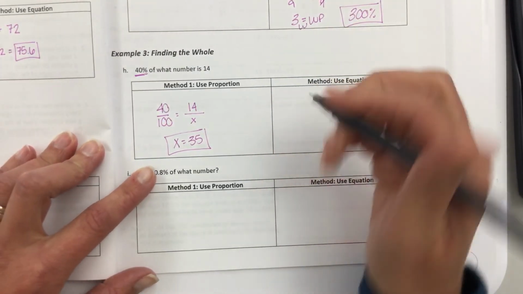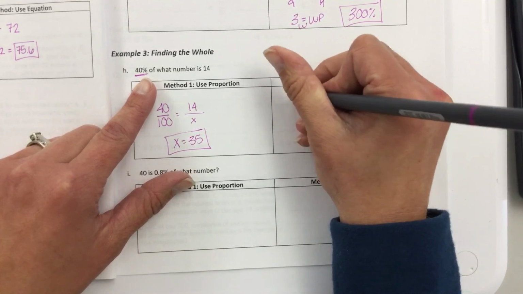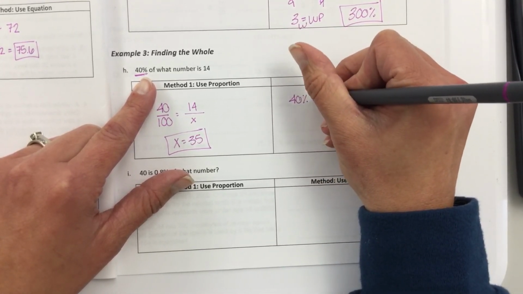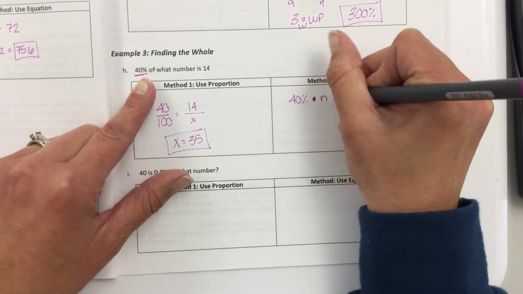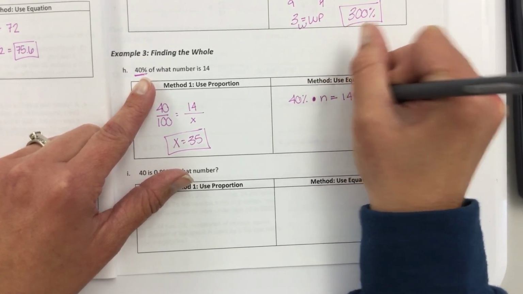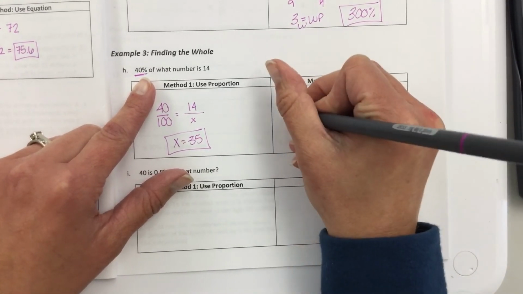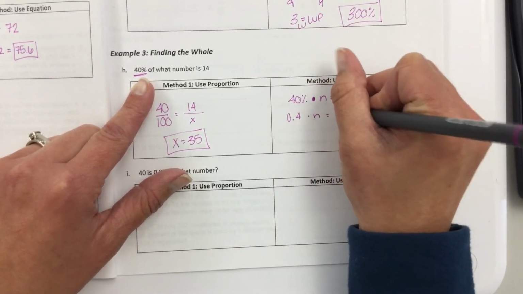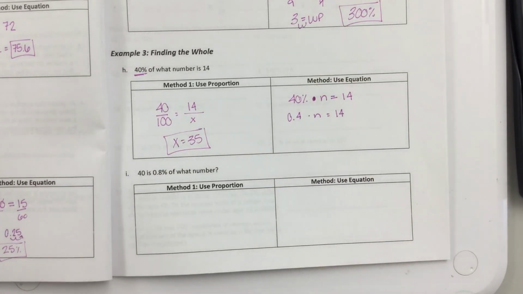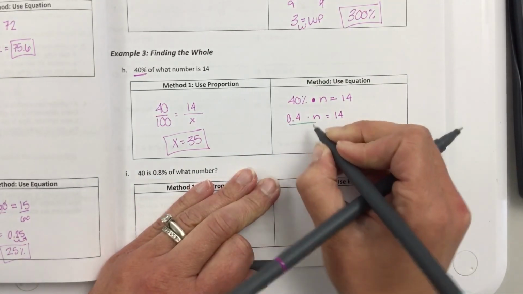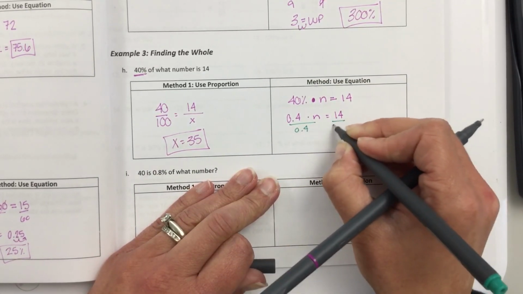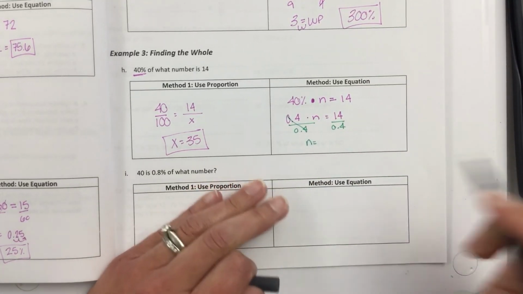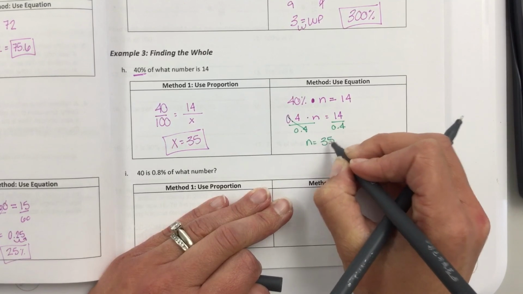If you use the equation method, you would do 40% of, or I should just make this multiplication, of what number is 14. The only catch is that you have to change this to a decimal before you can do any operations. Okay, so then you would divide both sides by 0.4, and it equals 14 divided by 0.4. It's going to be 35.